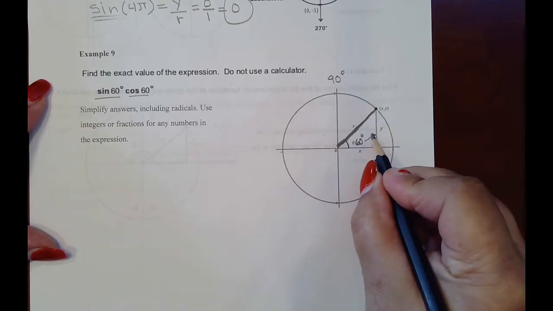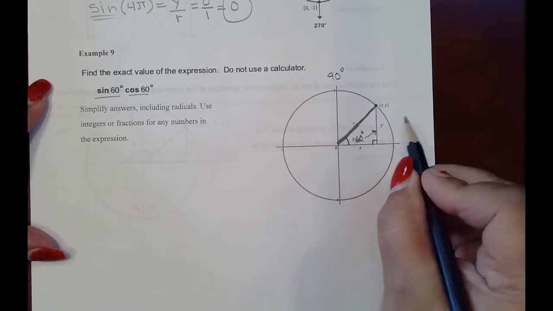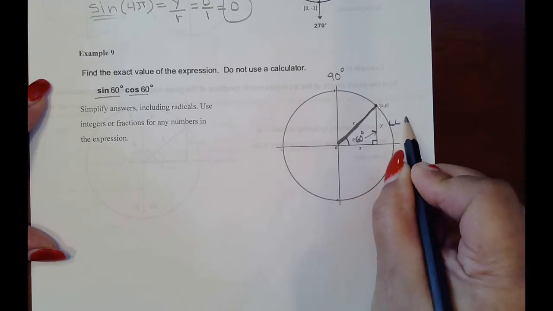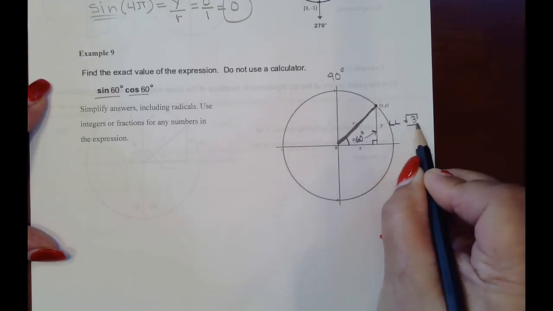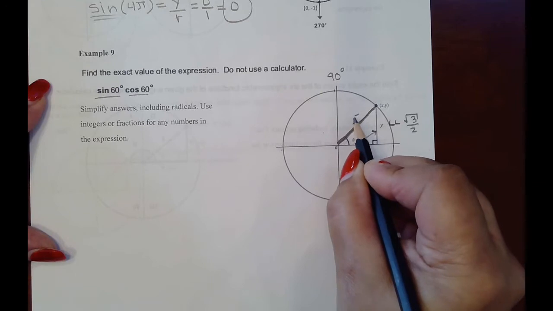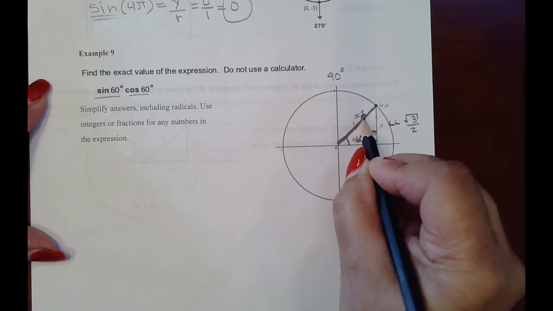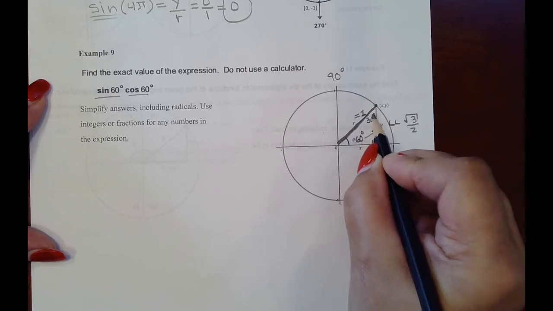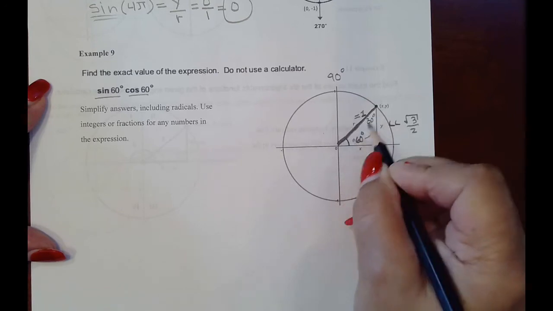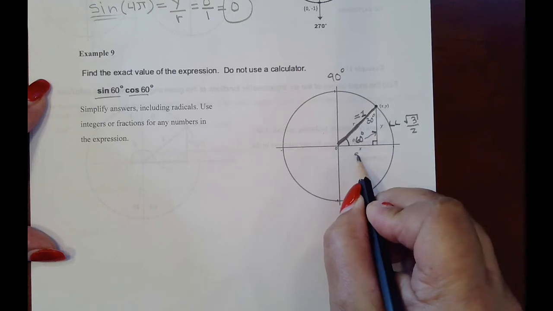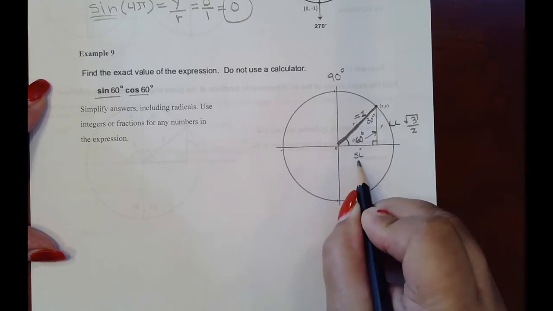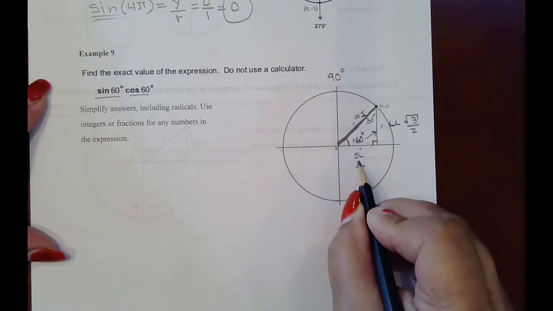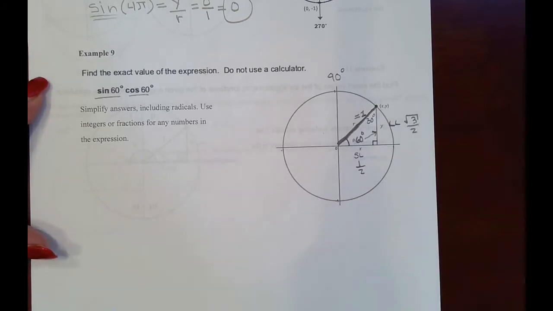Across from the 60 is the long leg. The long leg is always square root of 3 over 2 when you're in a special right triangle with a hypotenuse of 1. The 30 would be this other angle, the complementary partner to the 60. Therefore, this would be the short leg. Short leg's always 1/2. Long leg always square root of 3 over 2.